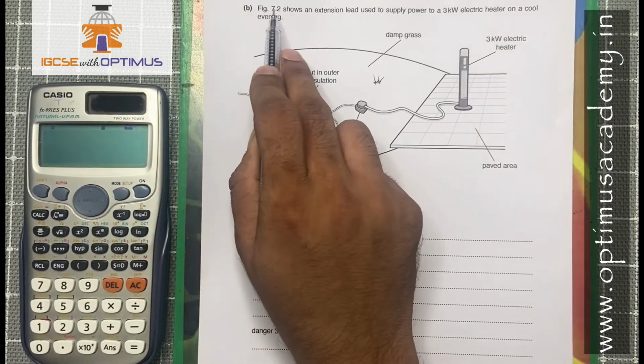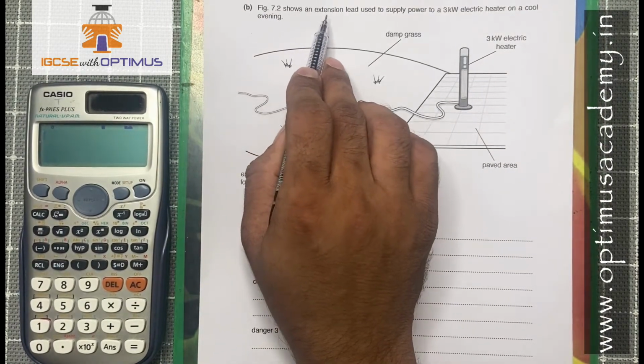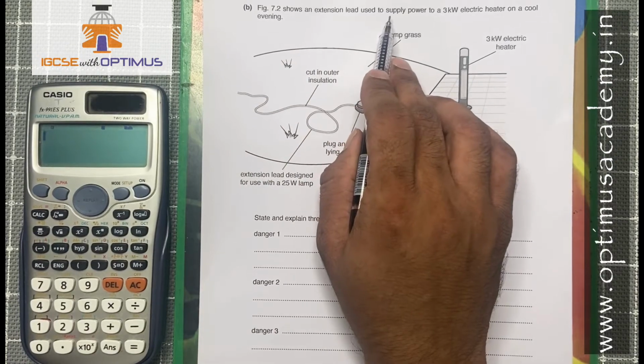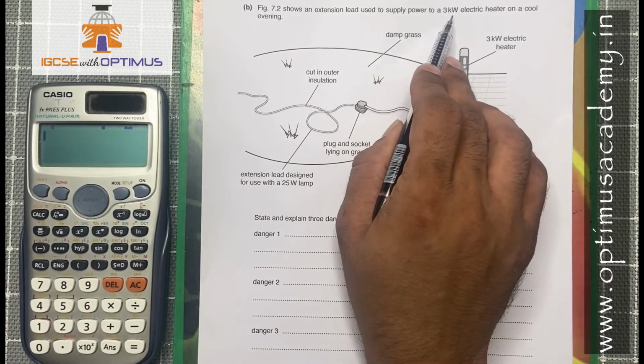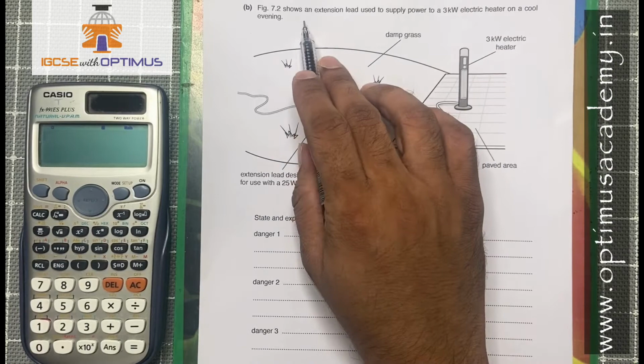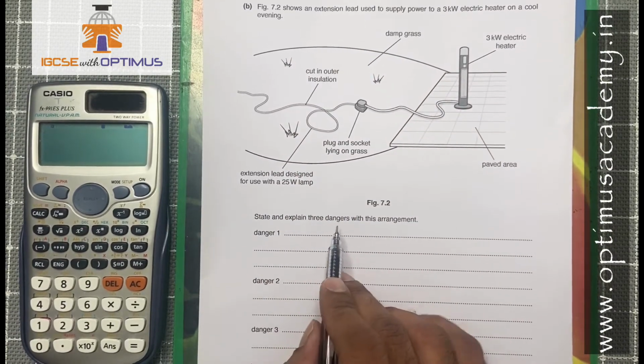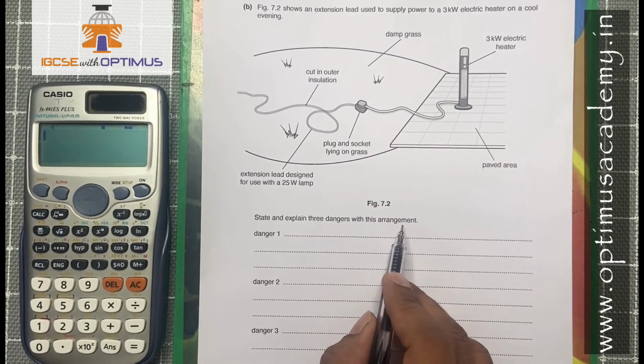Part B of the 7th question says that figure 7.2 shows an extension lead used to supply power to a 3 kilowatt electric heater on a cool evening. State and explain 3 dangers with this arrangement.